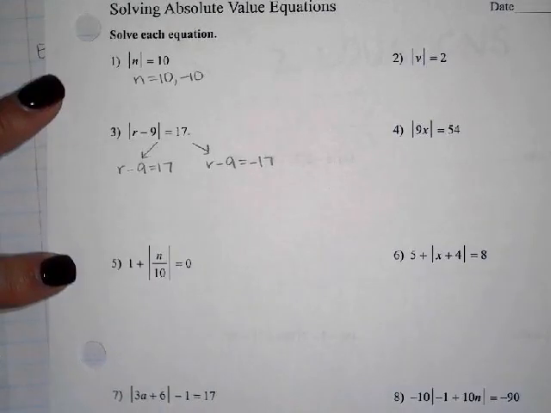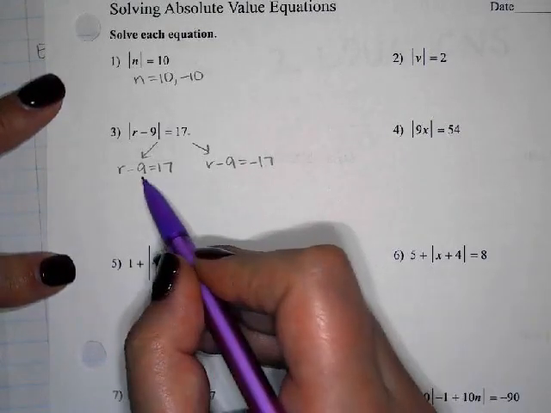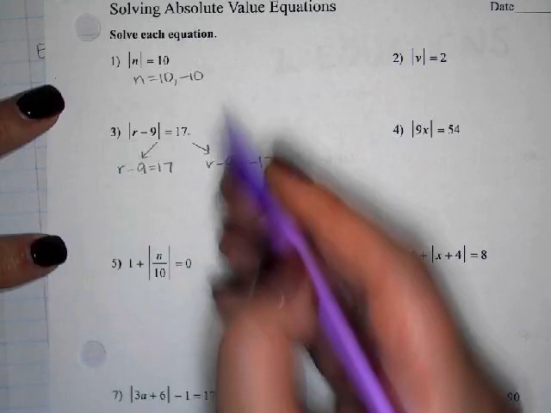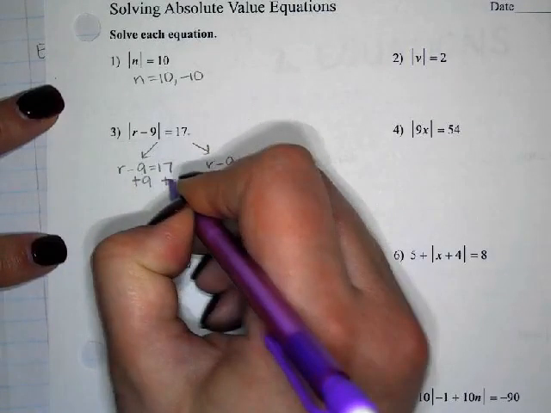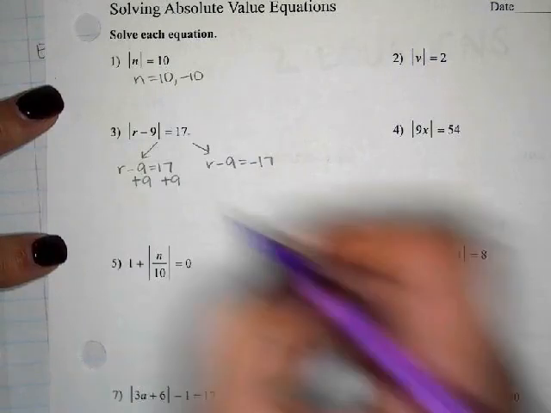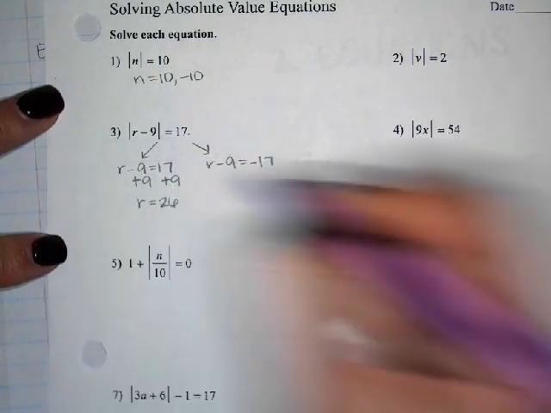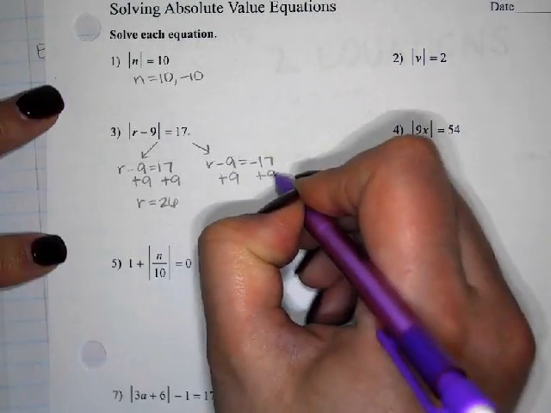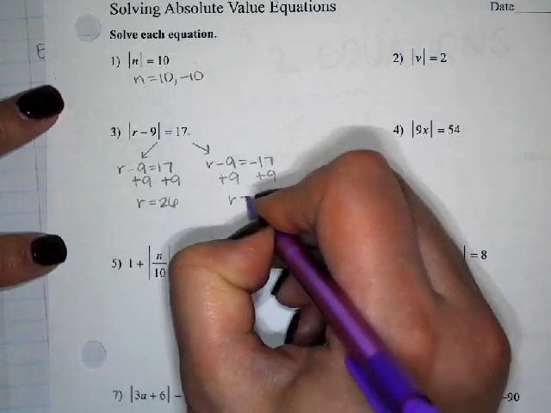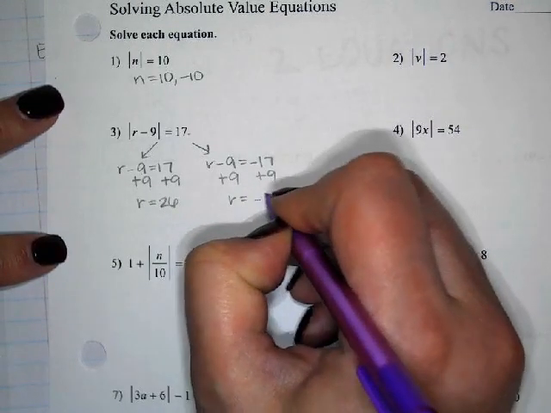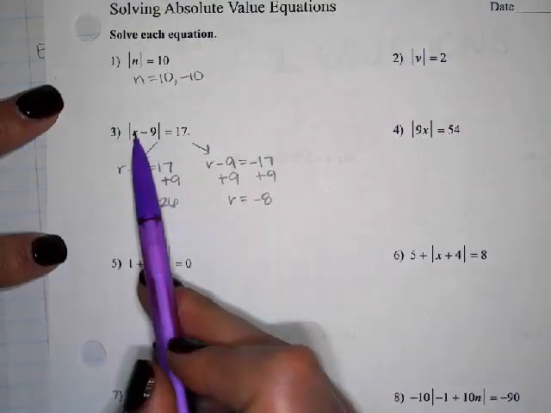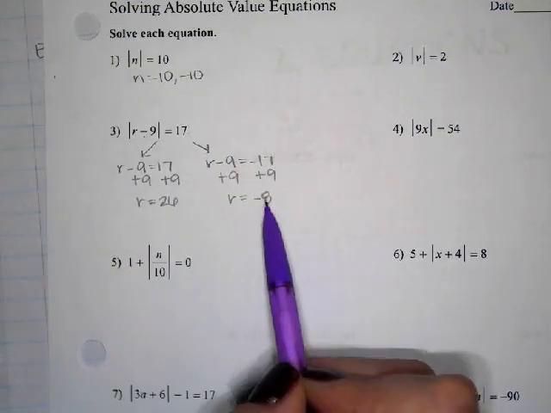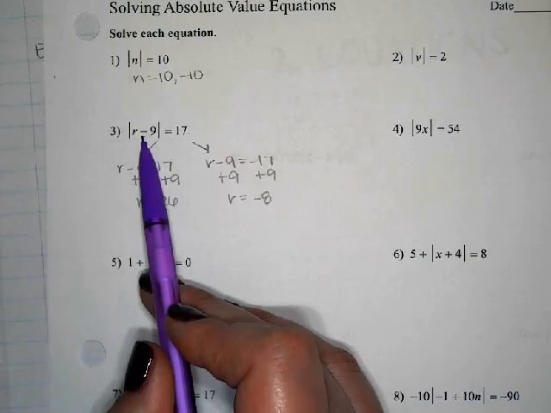Okay, so what should I do? Wait, it's already subtracted. Add the 9, okay. 17 plus 9, 26, okay. And then over here, negative 17 plus 9. What is it? Negative 8? Okay. So if we did 26 minus 9, we get 17, which is a distance of 17 away from 0. If we do negative 8 minus 9, we get negative 17, which is a distance of 17 away from 0. Okay, so those numbers make sense.